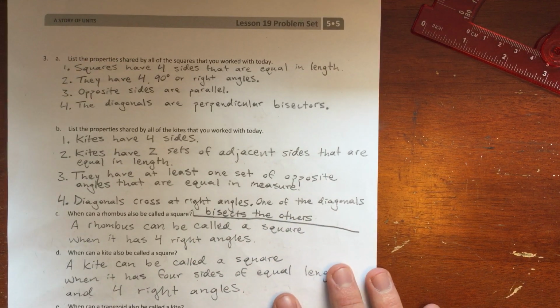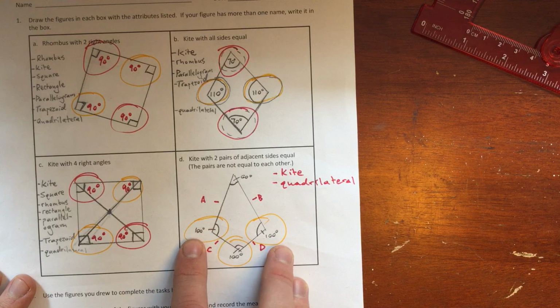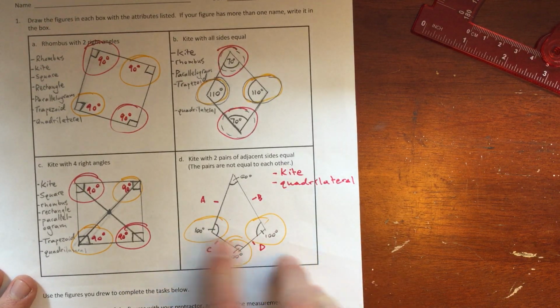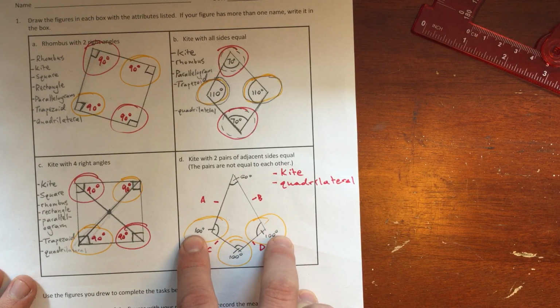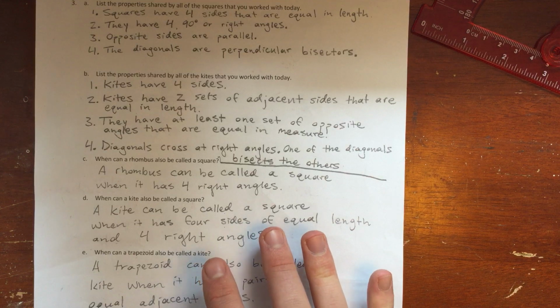They have at least 1 set of opposite angles that are equal in measure. So when we look back to our kite here, we have 1 set of opposite angles. This angle here between A and C and B and D, okay? Both of those are 100 degrees, okay? So they have at least 1 of those sets that are equal in measure.